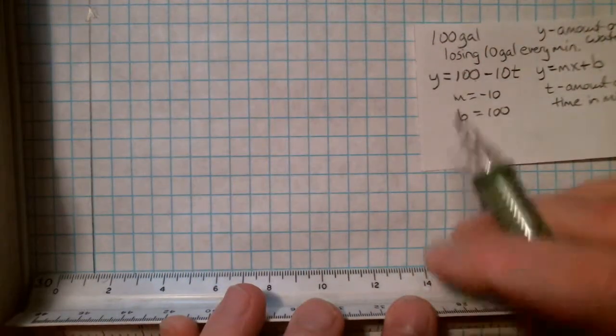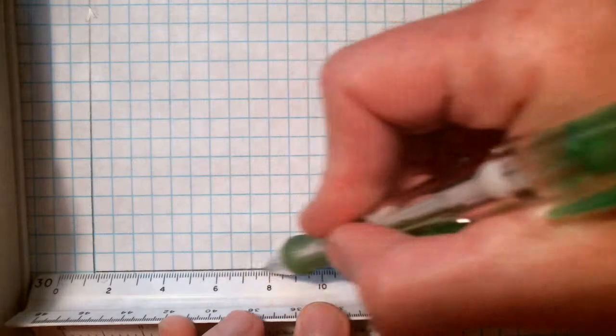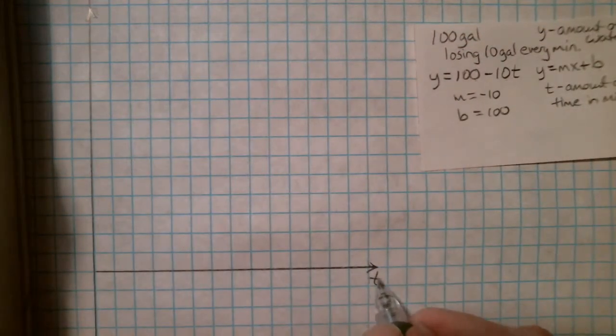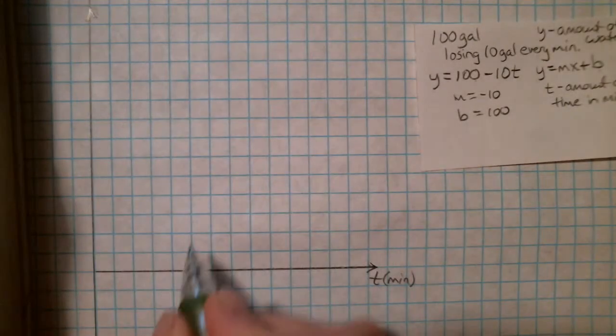Again, I'm going to use my straight edge to help me get a nice, pretty straight line for an x-axis. Now my x-axis is really t, and that's in minutes. My y-axis is really the number of gallons. All right, so I'll put gallons. You always label your axes and your units in a problem like this.